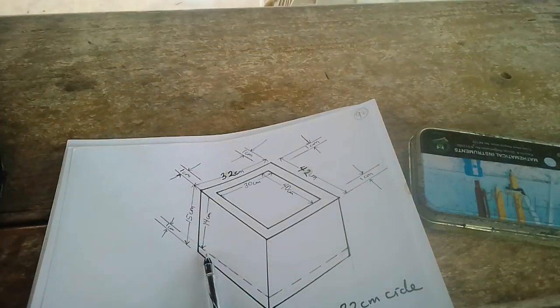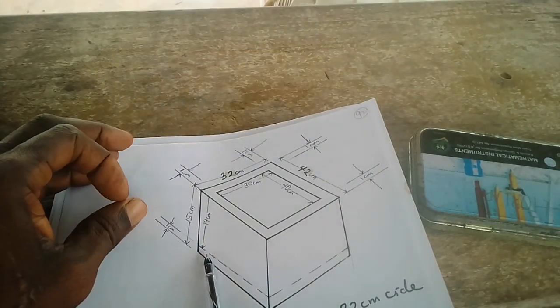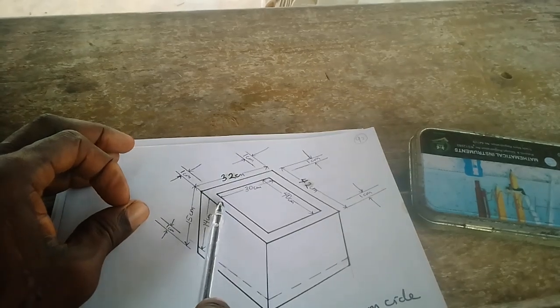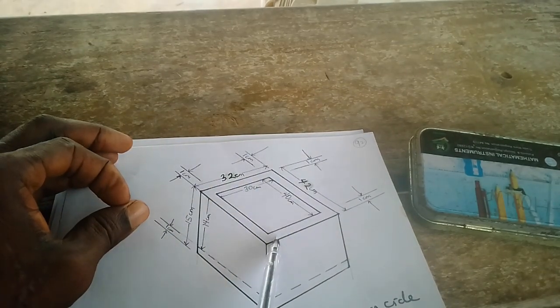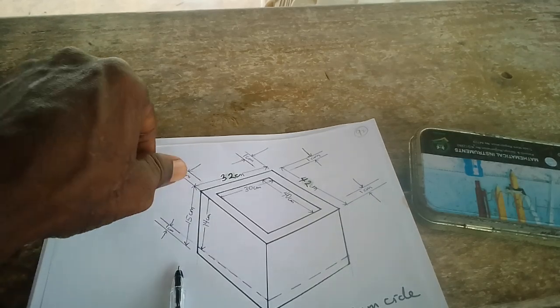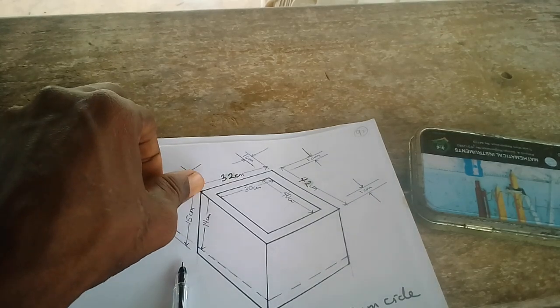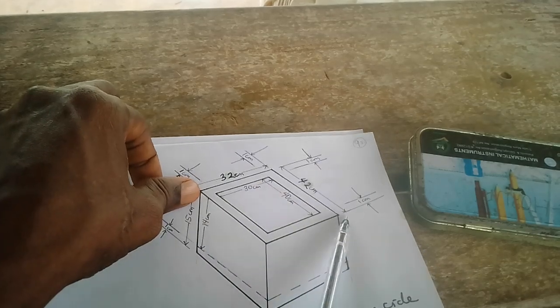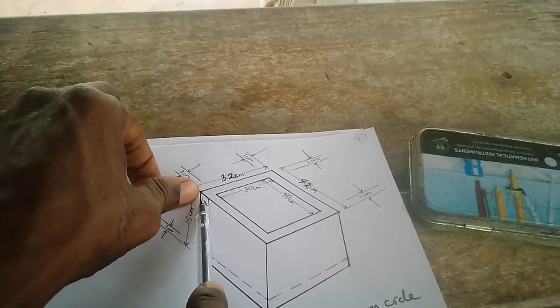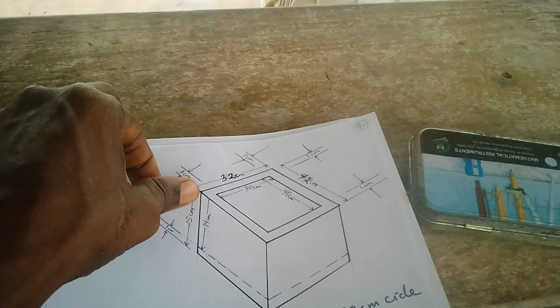And the thickness of the box is what? 1 centimeter. So that means the thickness of the wood is 1 centimeter. So if we look at it, the external dimension will be 42 centimeters by 32 centimeters by 15 centimeters.